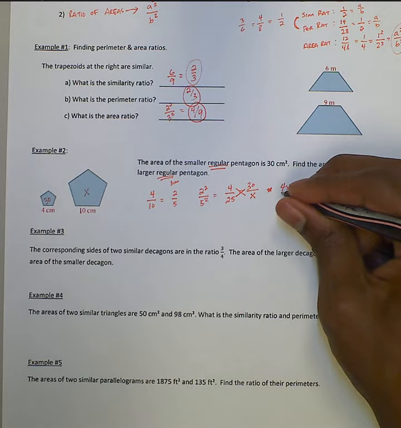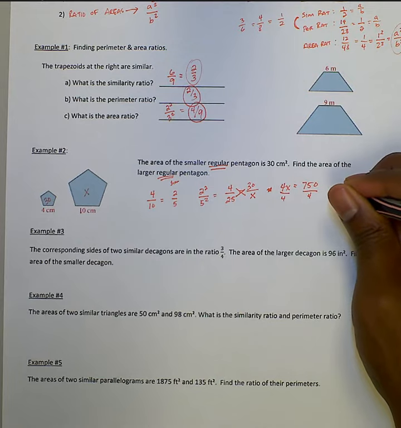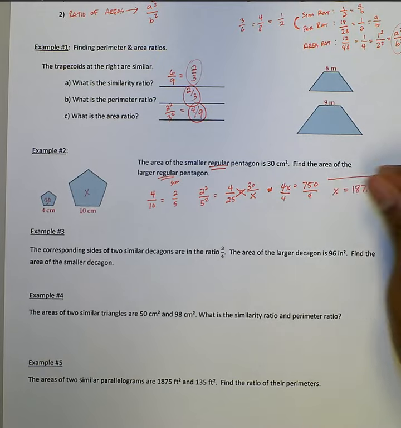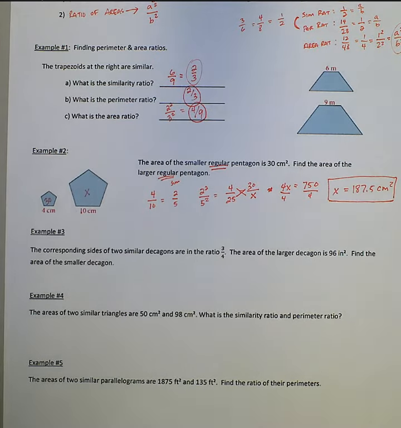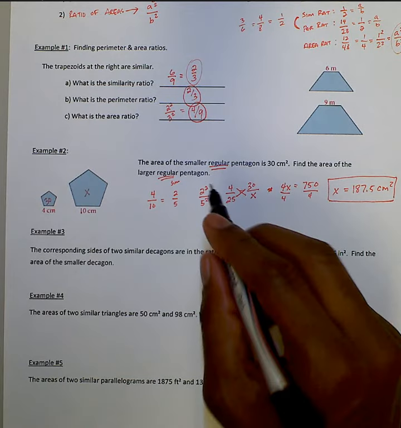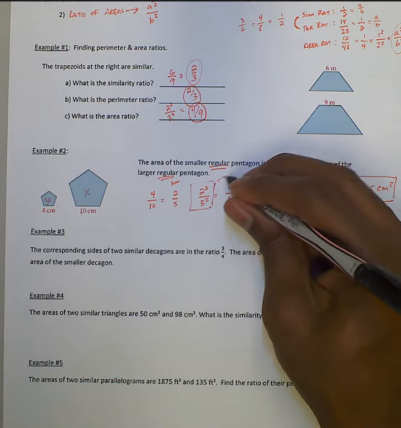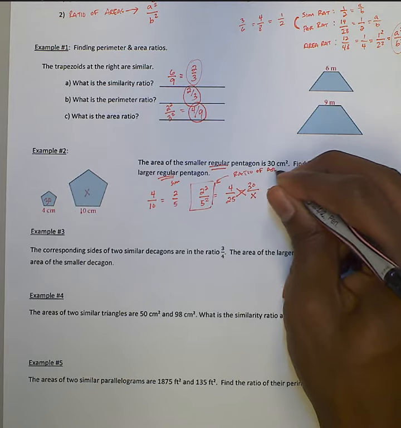Okay, divide both sides by 4, and x will equal 187.5 centimeters squared. That should be the area of the large pentagon. Okay, so we had to find the ratio of areas, and then we had to use that in our proportion.